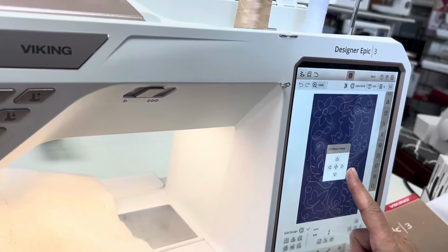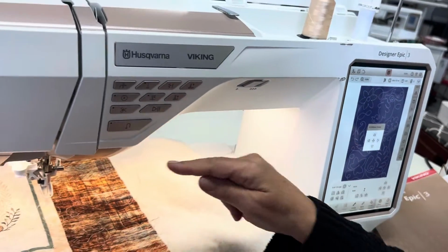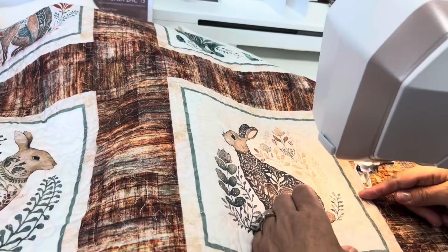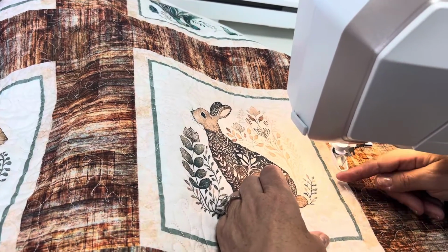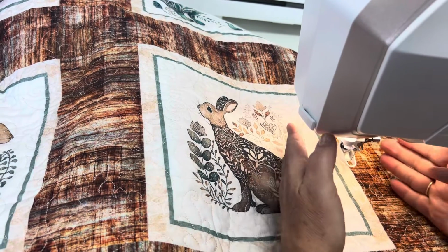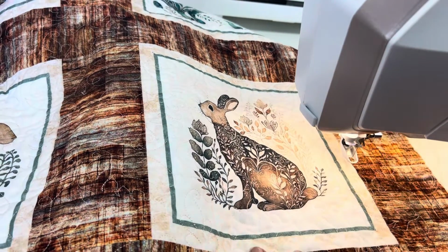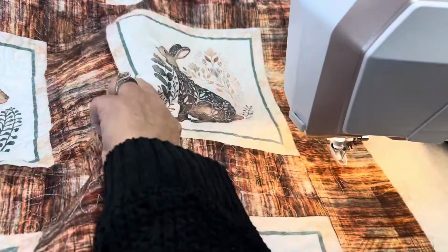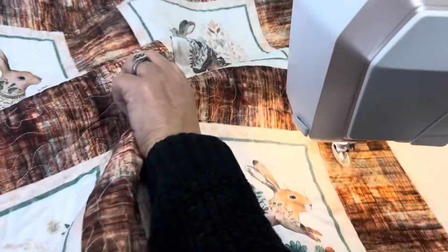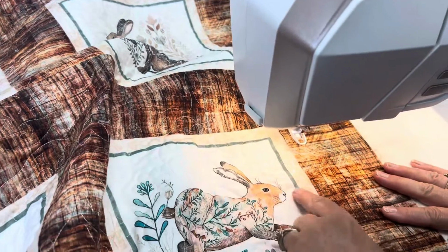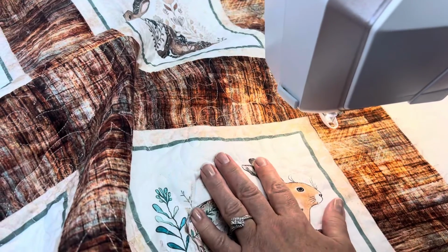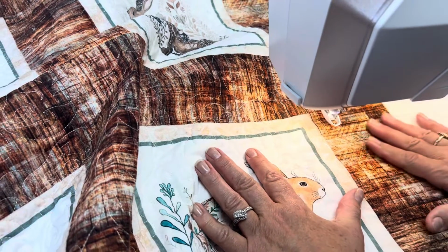hoop function. So what that's doing for me, if I look here, remember I said it's 2.4 inches from the needle forward and 4 inches wide. So now I can take this and I can move it to where my start point is, and I can actually align my start point.